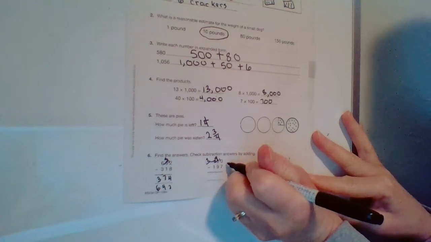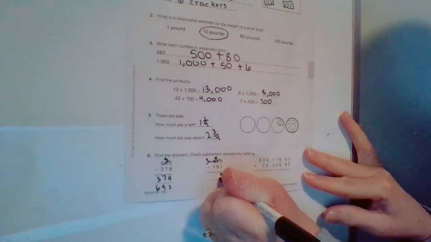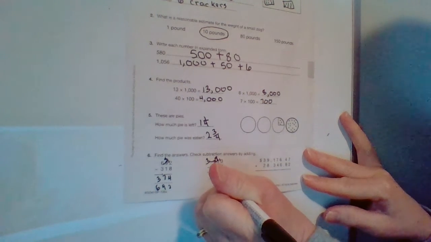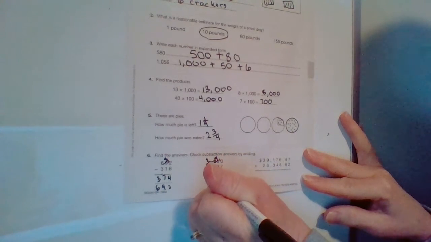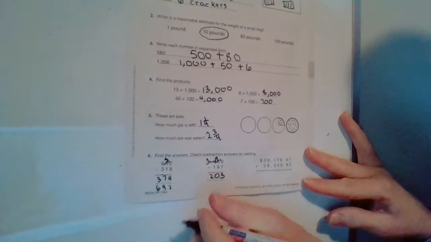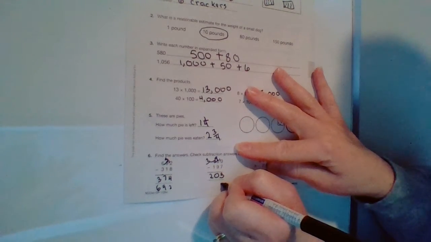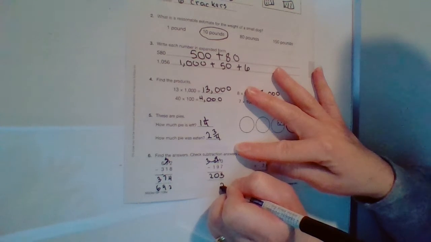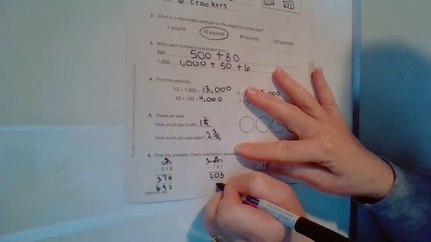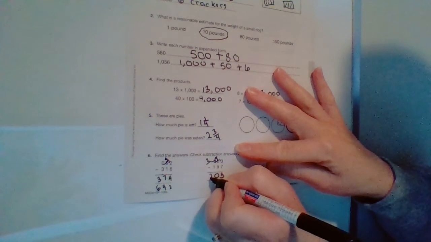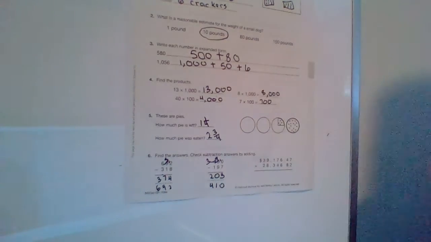Okay, now we have 10 minus 7 is 3. 9 minus 9 is 0. 3 minus 1 is 2. Check our work. 3 plus 7 is 10. 0 plus 9 is 9, but we have the 1, that'll be a 10. 2 plus 1 is 3, we have another 1, so that'll be 4.